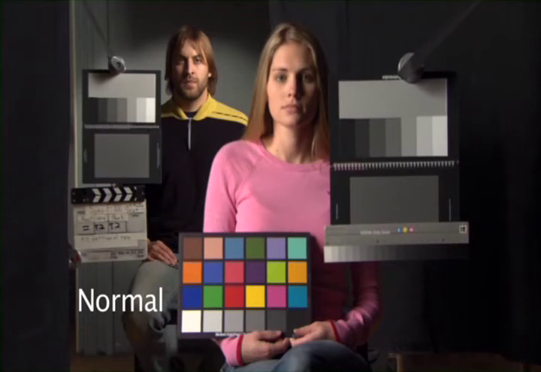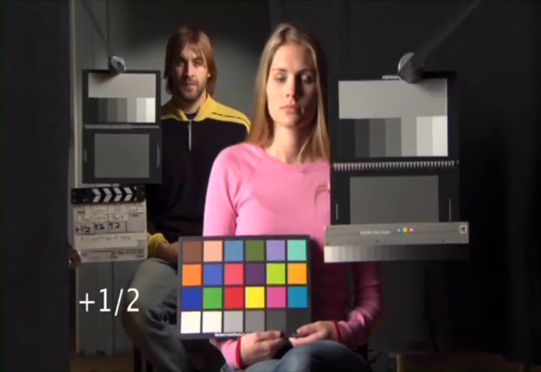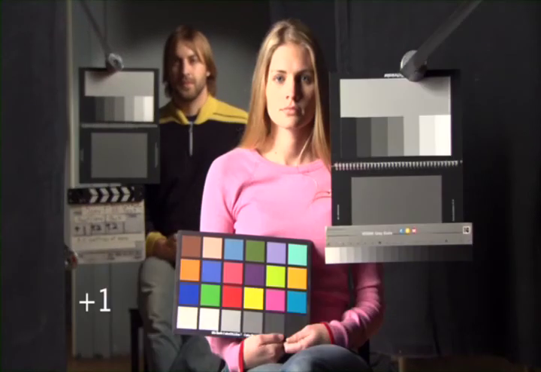Now back to normal, both foreground and background at equal exposure. At just 1/2 stop over, we are already starting to see problems with her skin tone. It's starting to look a little bleached out. At 1 stop over, I would consider this an unacceptable image. It probably couldn't be saved in post.